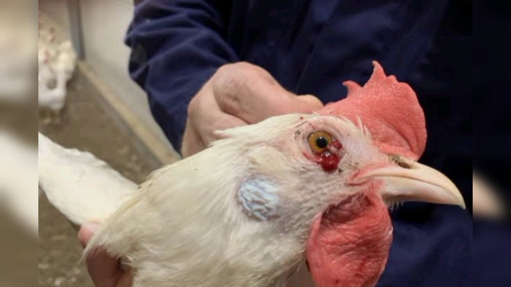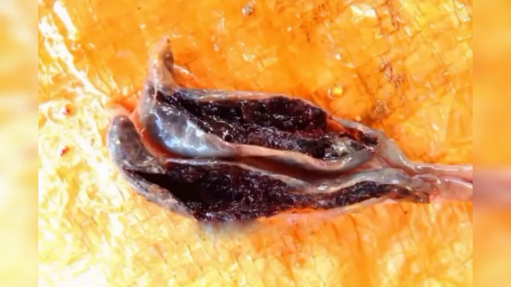Coccidiosis. Coccidiosis is one of the most common parasitic chicken diseases. According to livestock feed company, Bentoli, coccidiosis causes damage to the walls of a chicken's gut through the destruction of intestinal epithelial cells.